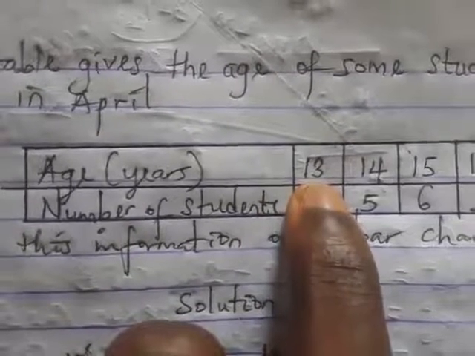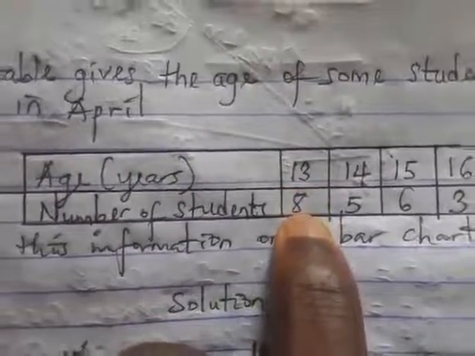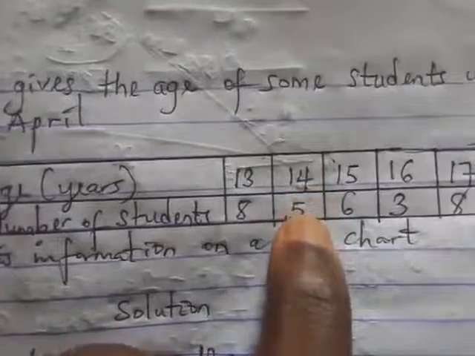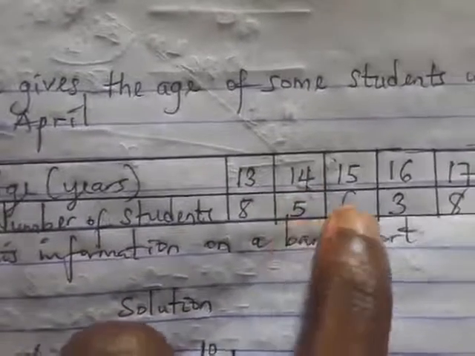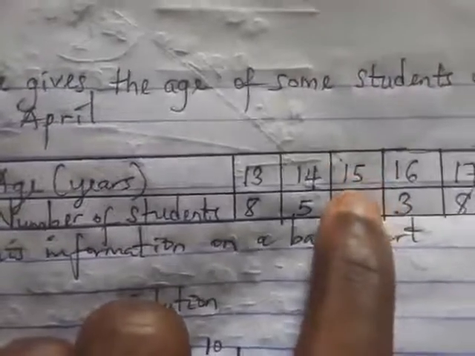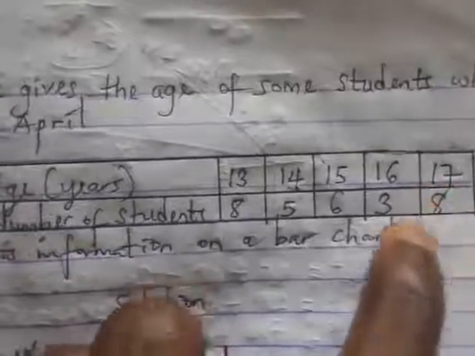Students that are 13 years that were born in April are 8 students. Students that are 14 years that are born in April, there are 5 students. 6 students were born in April that are now 15 years. Same with 16, 3, 17, 8.